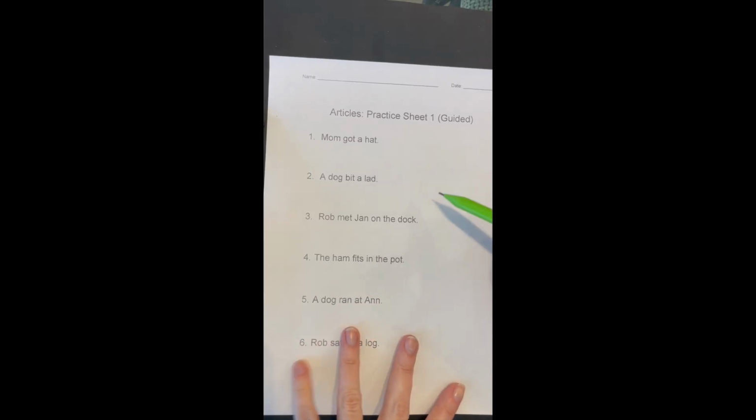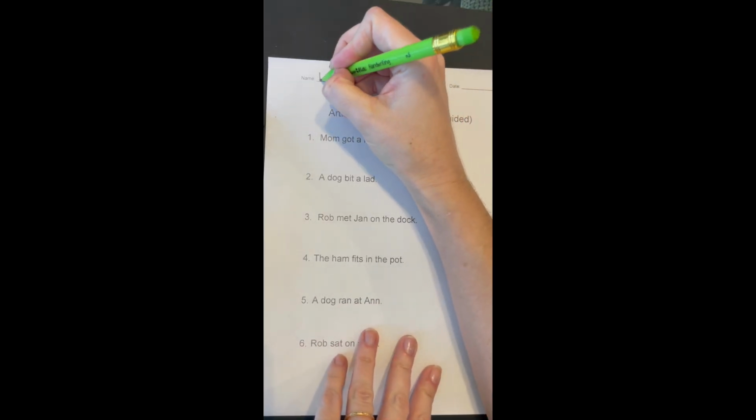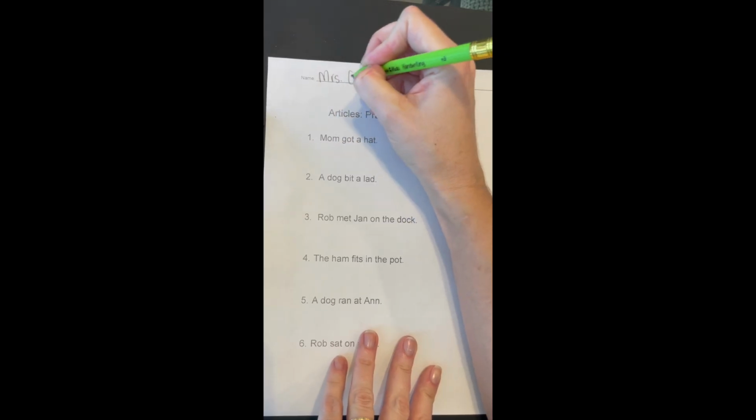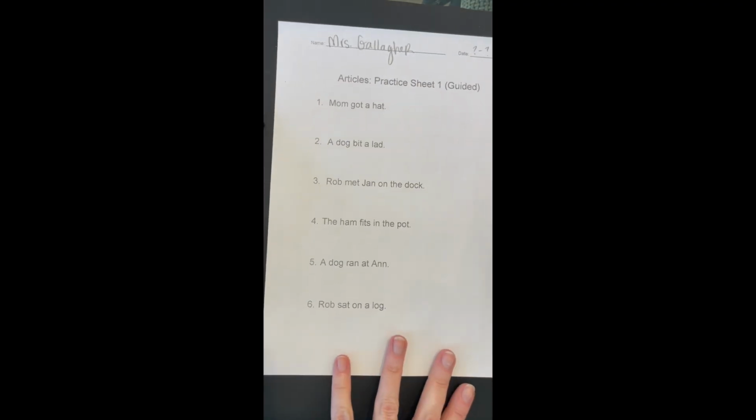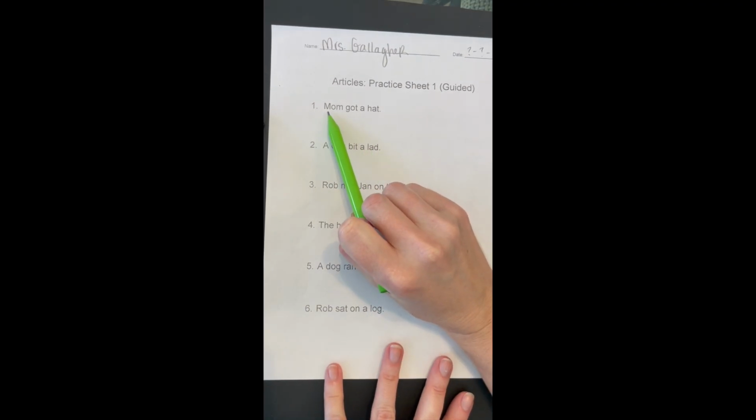Learners, we're going to go ahead and use what we learned about articles and practice with it a little bit. So the first thing we need to do is put our name at the top of our paper. And whatever the date is today for you will go here. All right. So we're going to go ahead and look at sentence number 1.